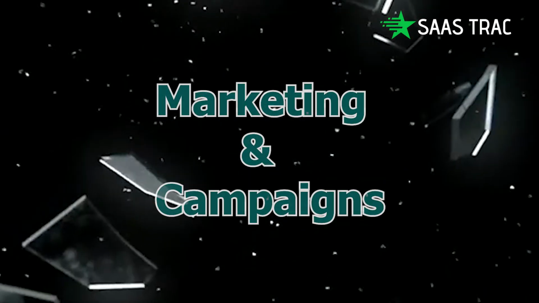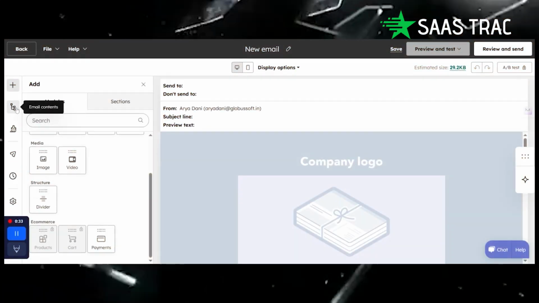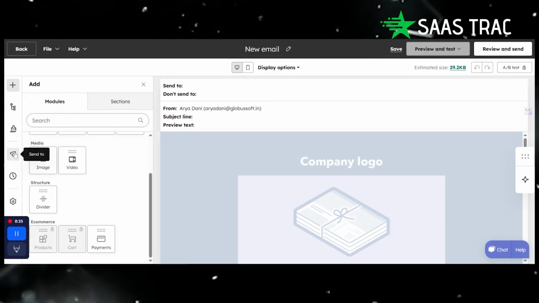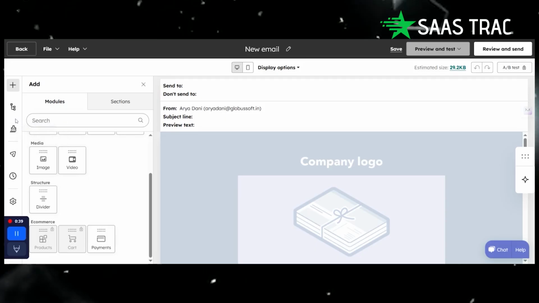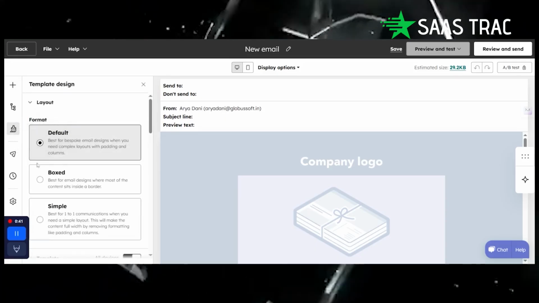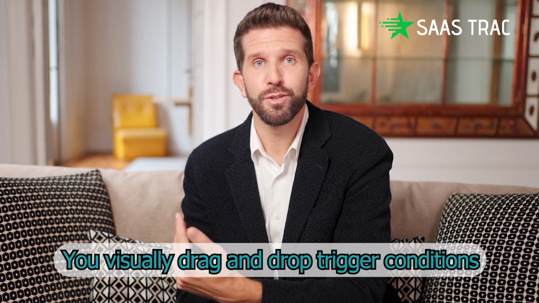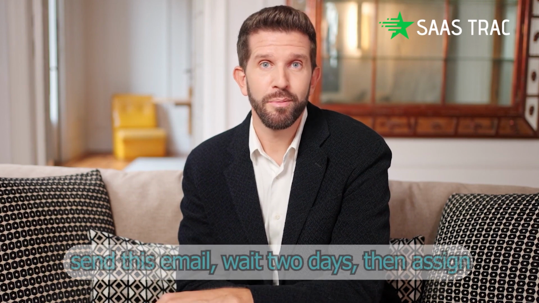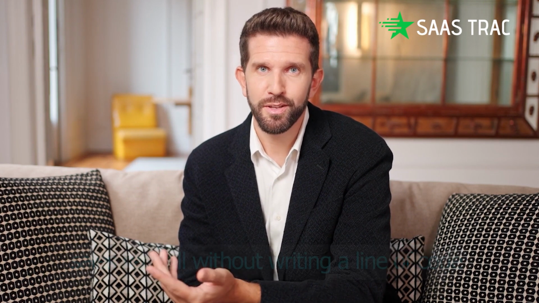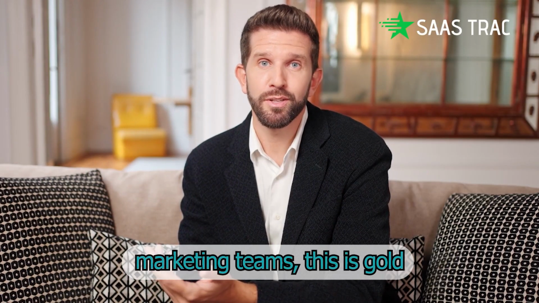Marketing and campaigns. This is HubSpot's home territory, and it shows. The Marketing Hub gives you email campaigns, social media scheduling, landing pages, ad management, A/B testing, and an automation workflow builder that is genuinely one of the best in the business. You visually drag and drop trigger conditions. If contact visits pricing page 3 times, send this email, wait 2 days, then assign to sales rep, all without writing a line of code. For marketing teams, this is gold.